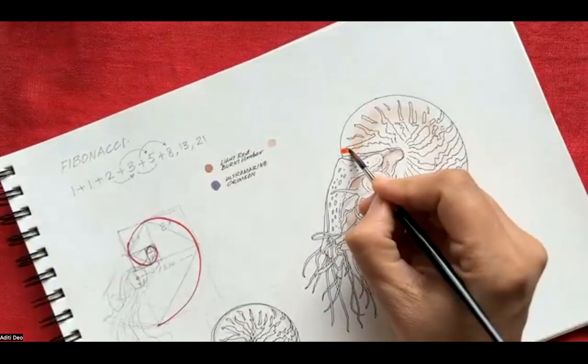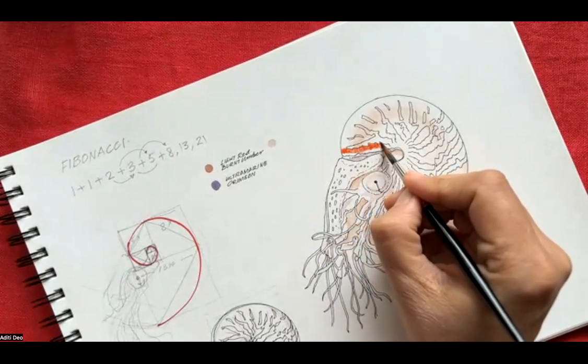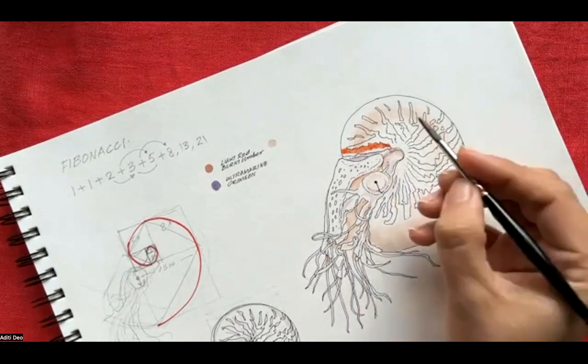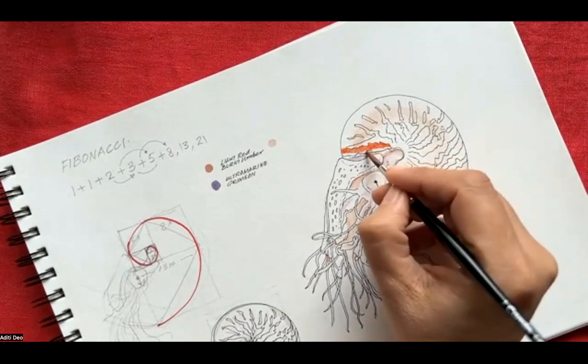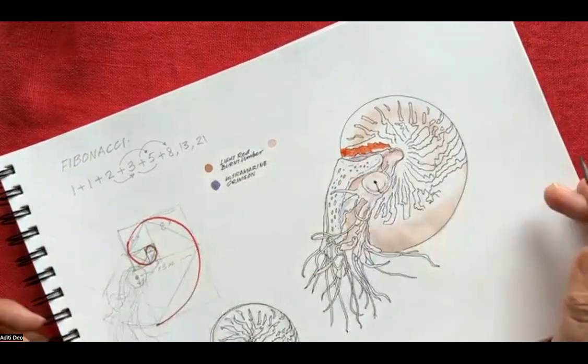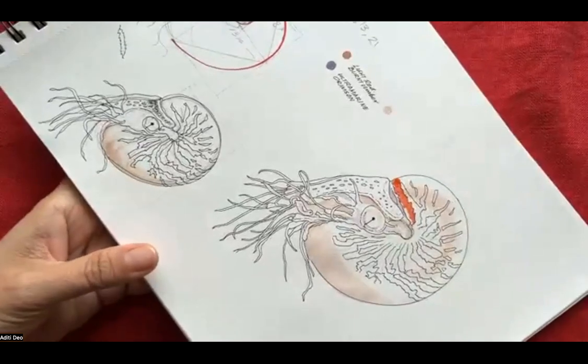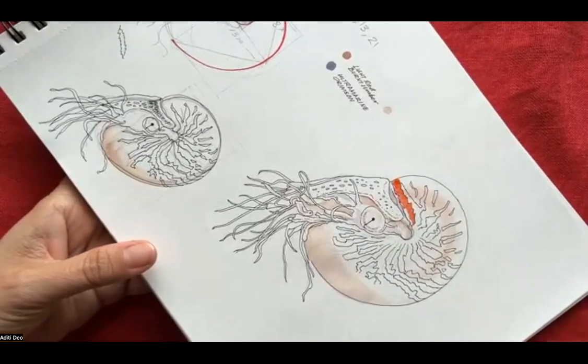You can take your time and paint each of the red sections coming straight into the center and paint all the way to the center. This is pure scarlet. This is scarlet and a little bit of light red.